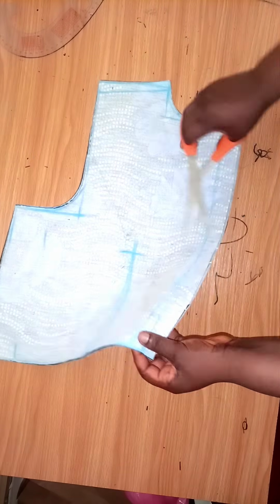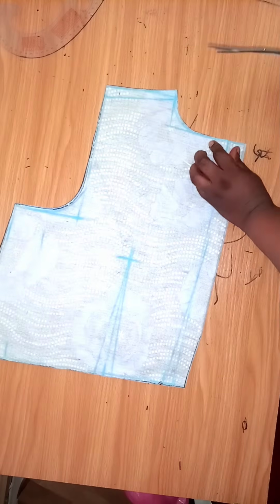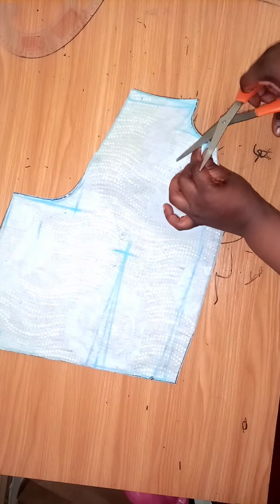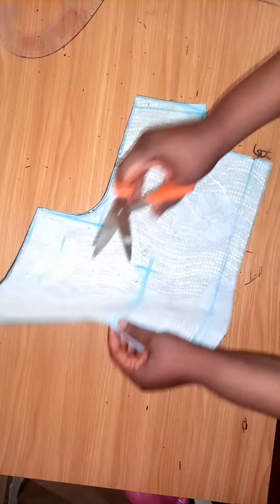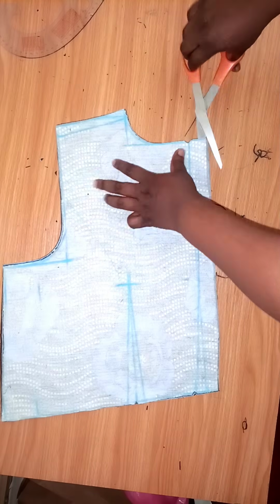So I'll notch my zipper side so that I'll know where to join when sewing. Then my dart so that I'll know where to sew. So the next thing I'll be doing is to join.